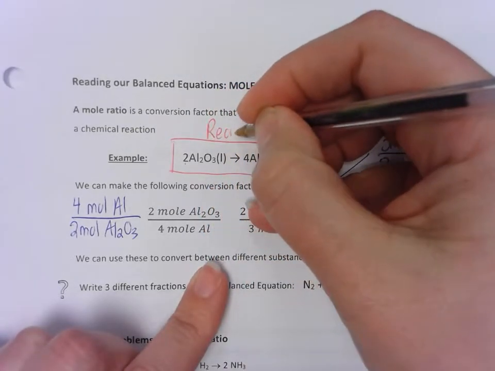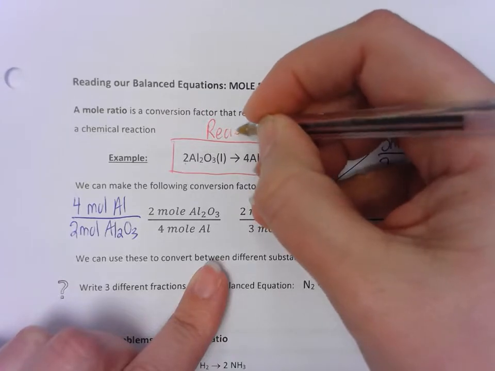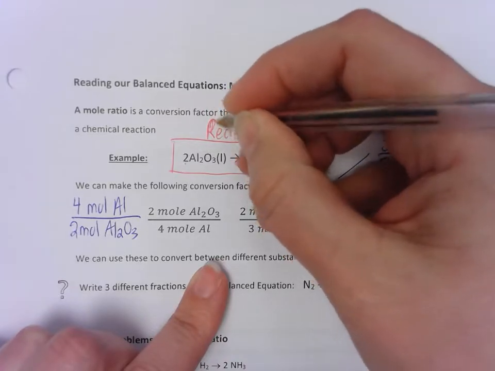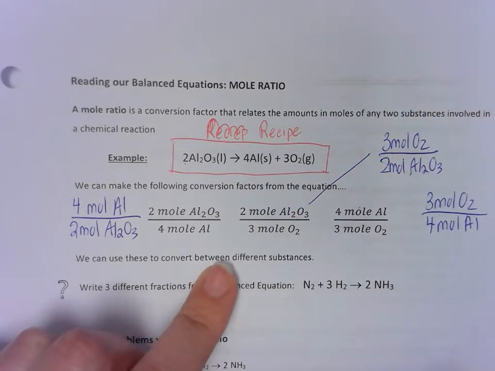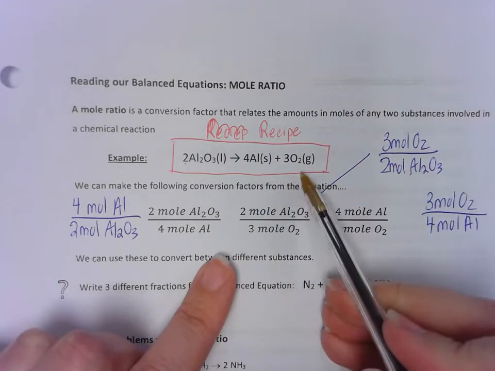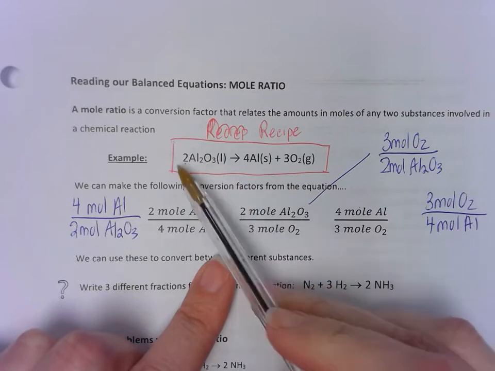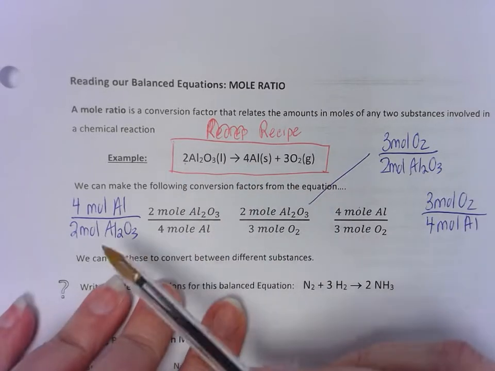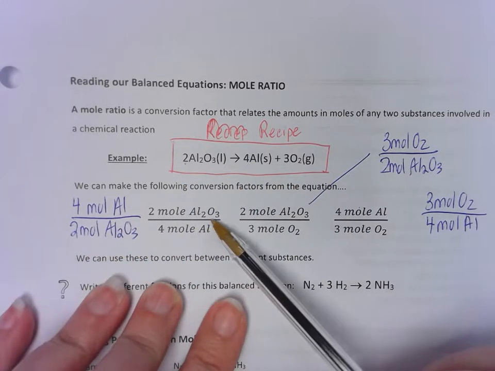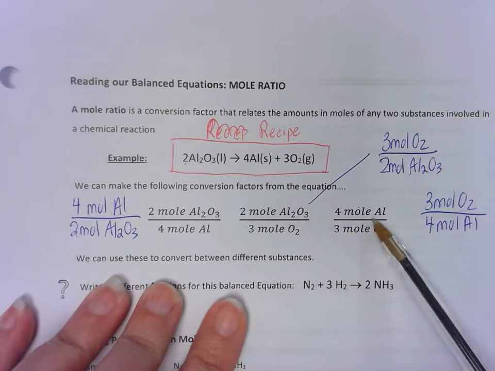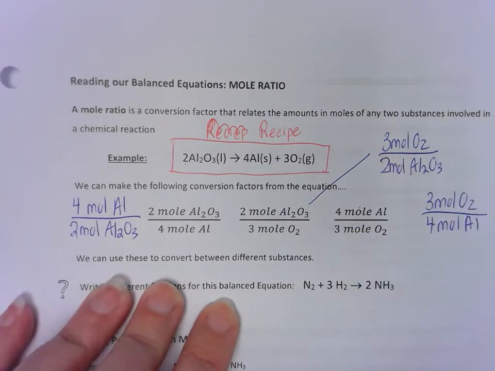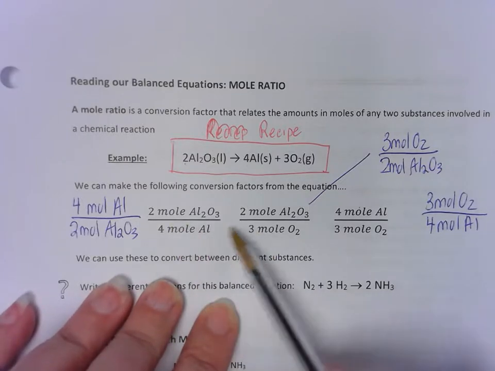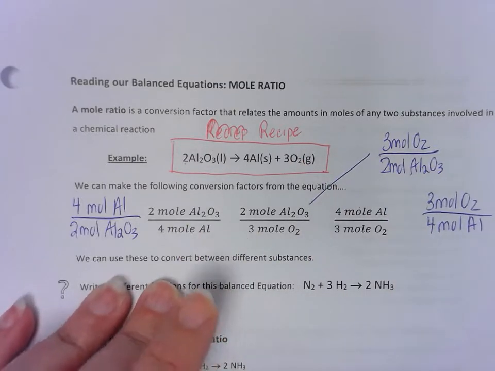This is our recipe. Well, I can't spell, and we all know that. Recipe. And this is how we make this Al and this oxygen from Al2O3. And it has to be in this ratio. So deciding which one of these fractions to use is dependent on what information they give you in the problem you're trying to solve. But all of this information can be interpreted from this balanced equation.